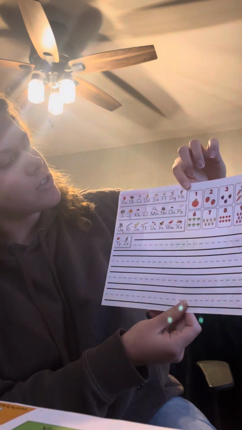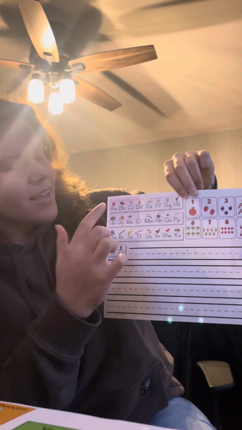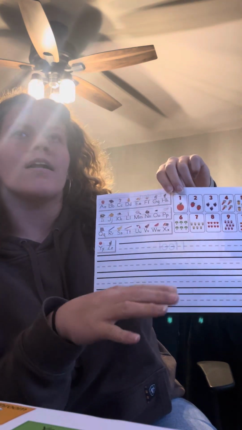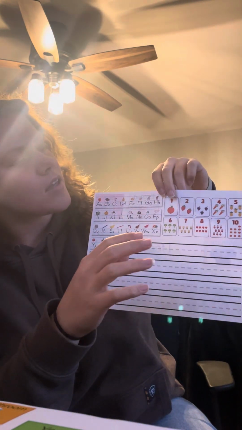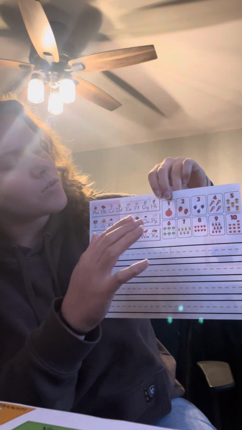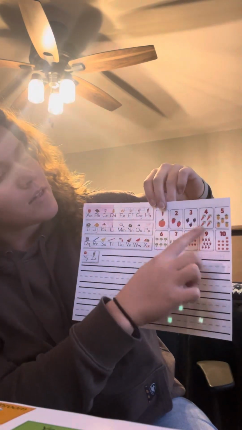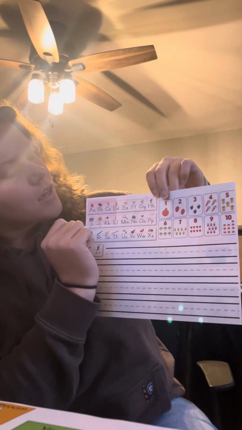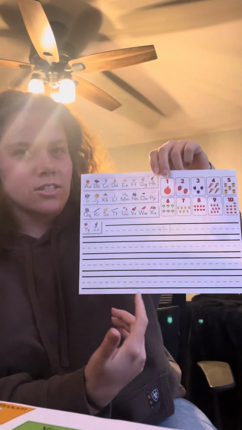I'm looking forward to seeing what people did for his academic needs and communication. I put an alphabet, so he's working on basic phonics, and also numbers. So I have a number chart here with manipulatives so he could see them. And then the alphabet.